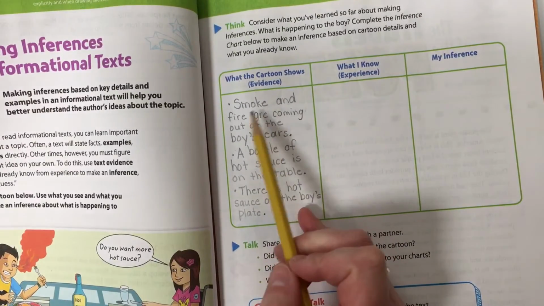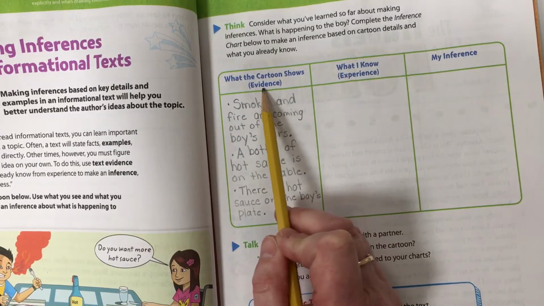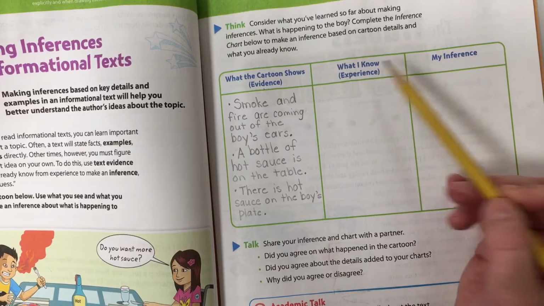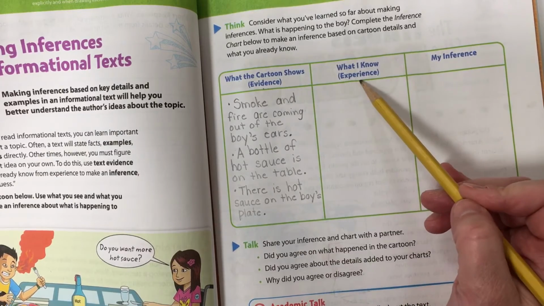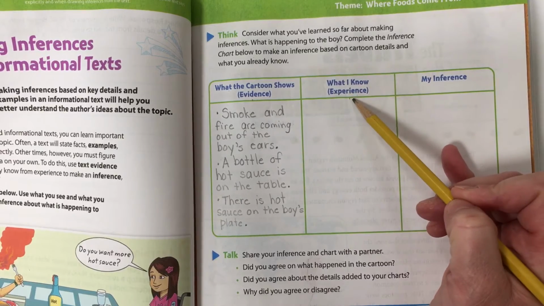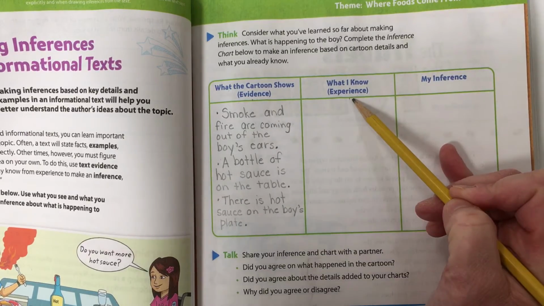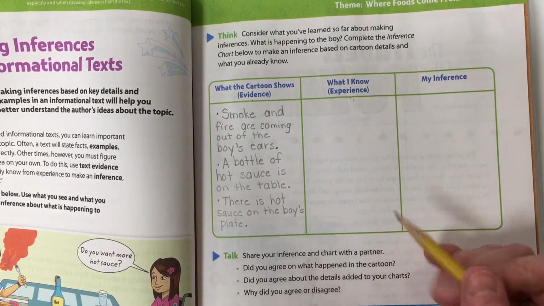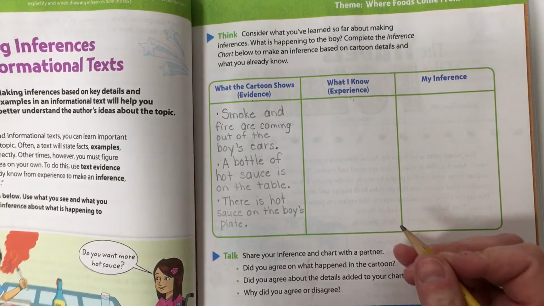All right, so this was the evidence, what I got from looking at the cartoon. Now we're going to go to what I know, my own experiences. This I'm going to get from my head. I know that hot sauce can be really spicy.